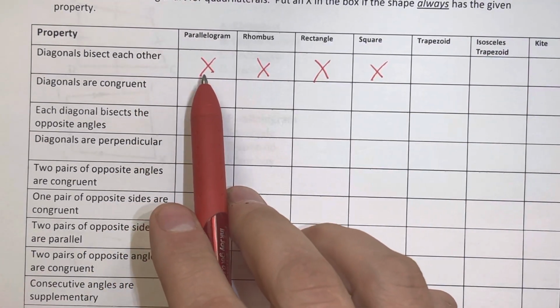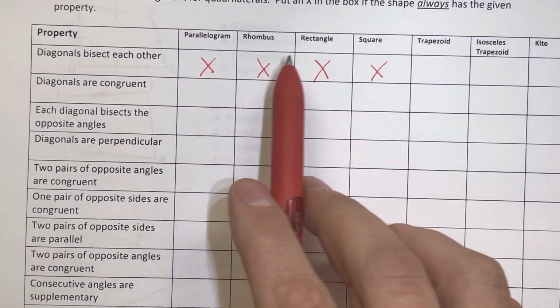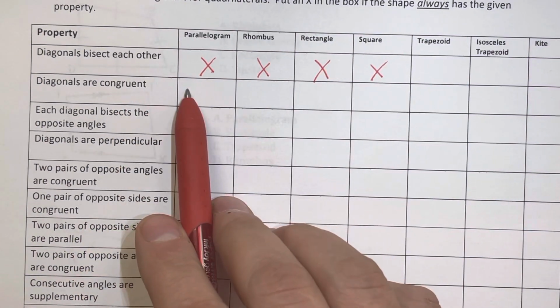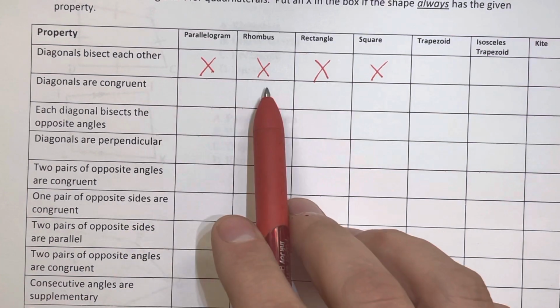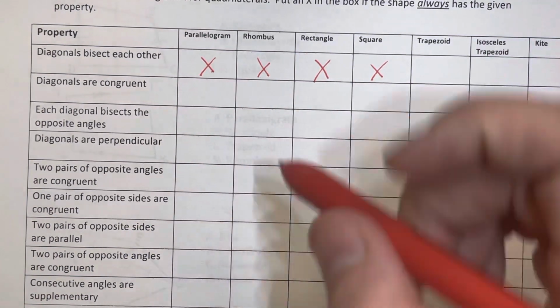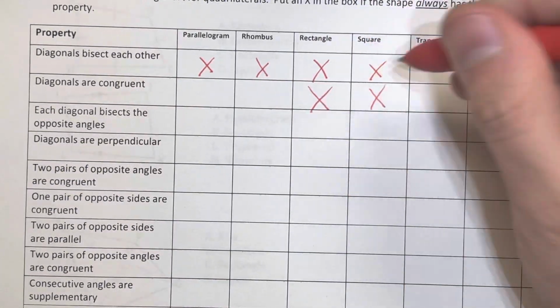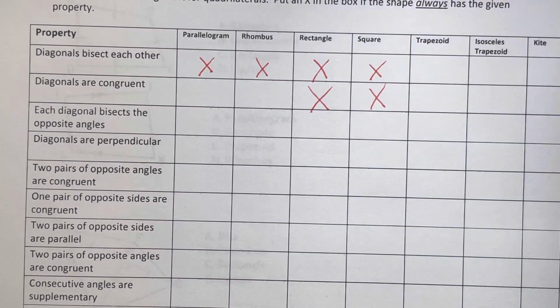Now, a couple things. If it's true for a parallelogram, it's going to be true for the rhombus, the rectangle, and the square no matter what. So the diagonals are congruent. That's not true for every parallelogram. It's not true for every rhombus, but it is true for a rectangle. If it's true for a rectangle, it has to be true for a square. Okay, the diagonals are congruent in a square.